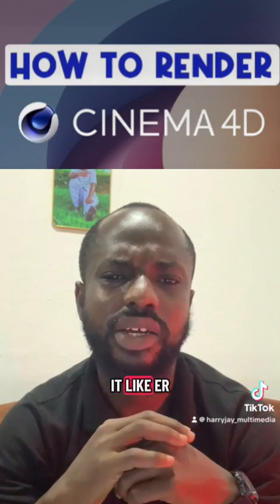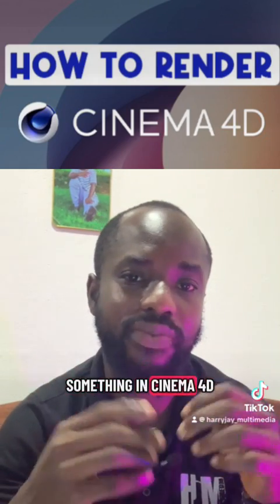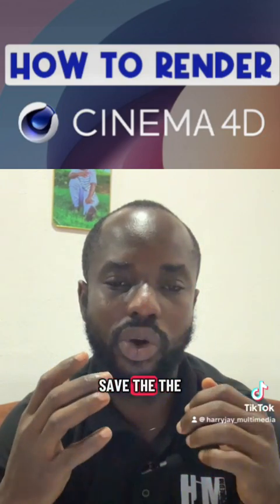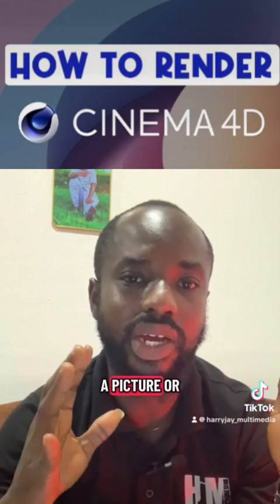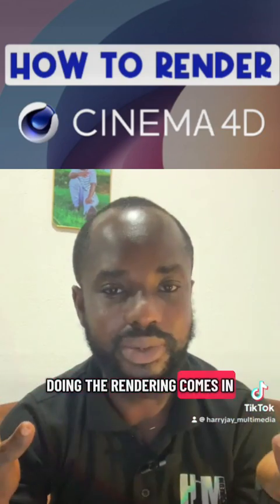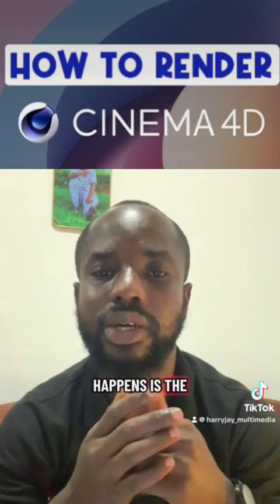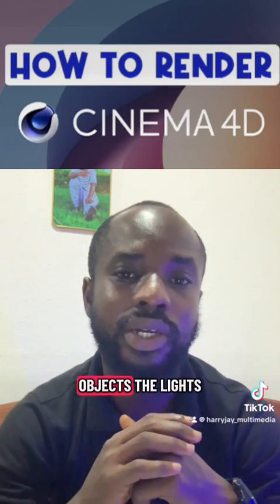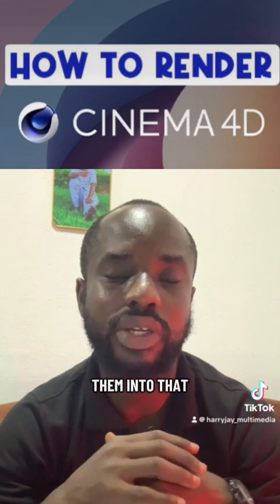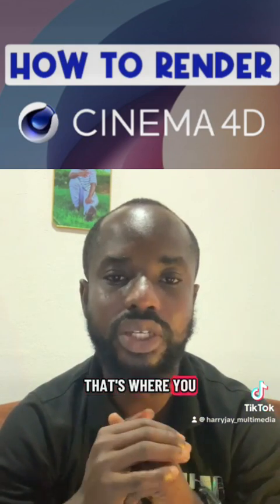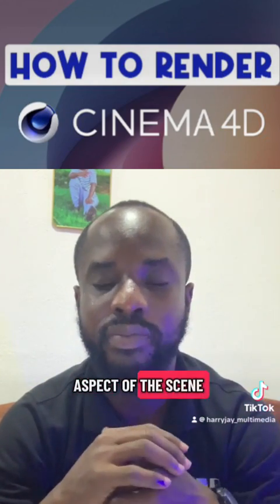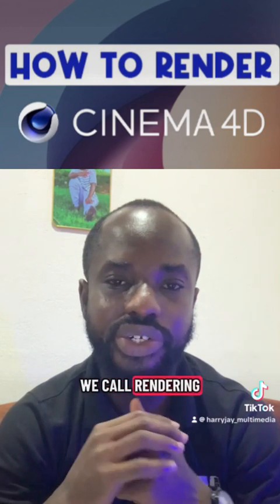So think of it like building or modeling something in Cinema 4D. Then when you are done, you need to save the scene into maybe a picture or a video format. By so doing, the rendering comes in. What normally happens is the system calculates the objects, the lights, the shadows, how they interact, and finally it puts them into that format for you. That's where you see the details of what you've done. That is what we call rendering.